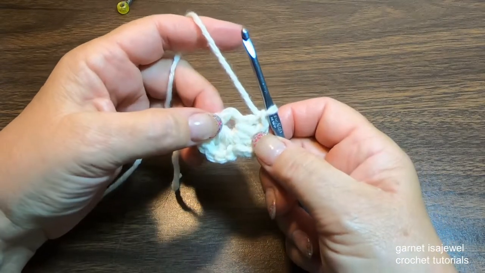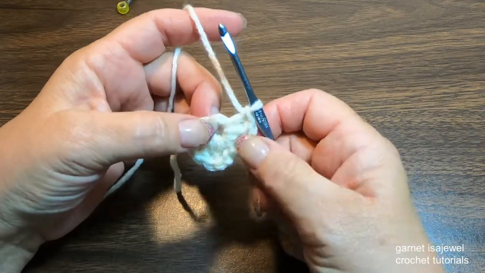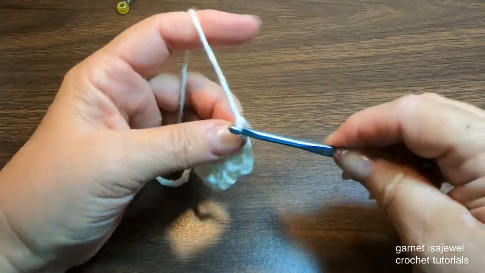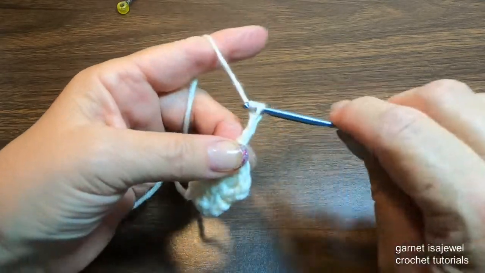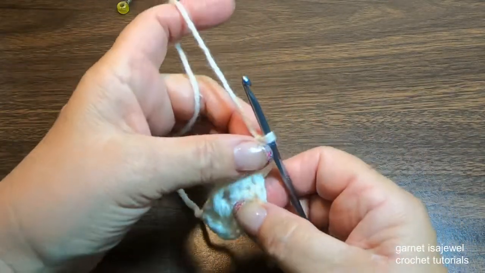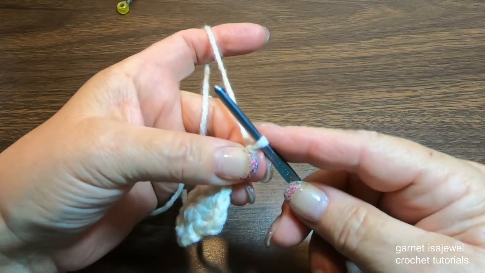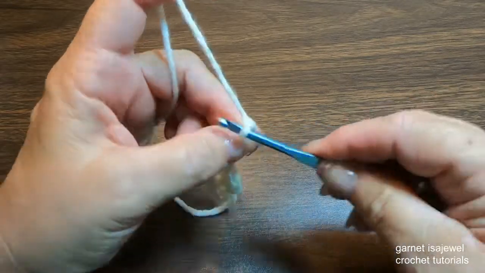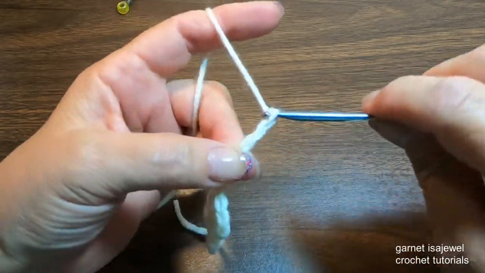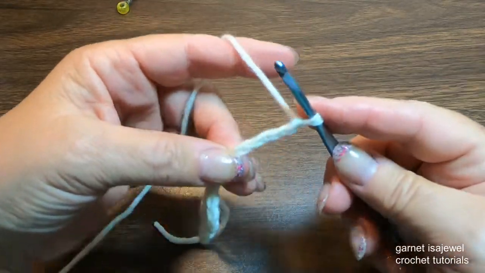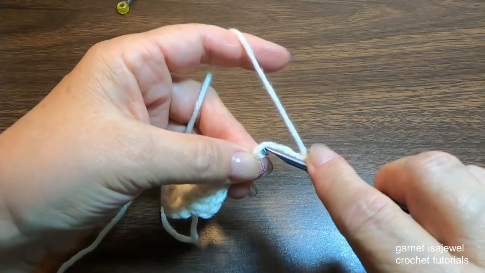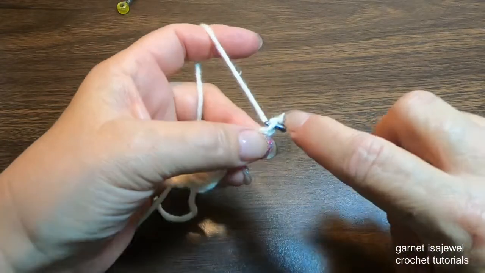Okay, so let's move on to the next lower block. We're going to chain 3 and pinch the top of that last chain. Chain 4, this will be our ring for the center. Slip stitch into that first of the 4 we did.